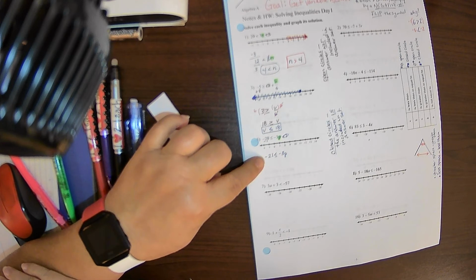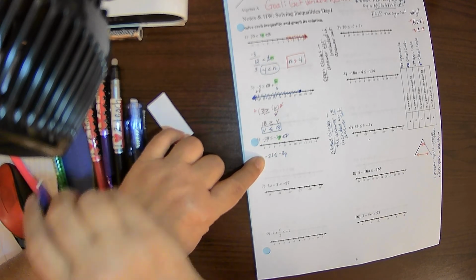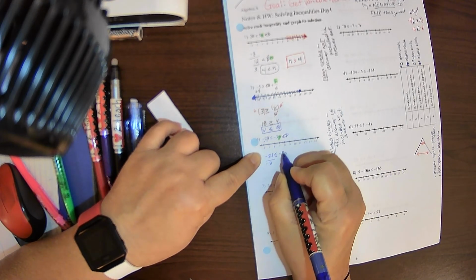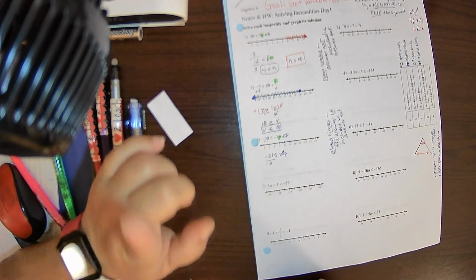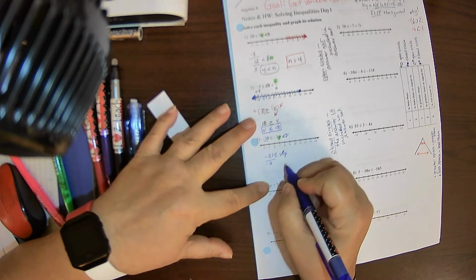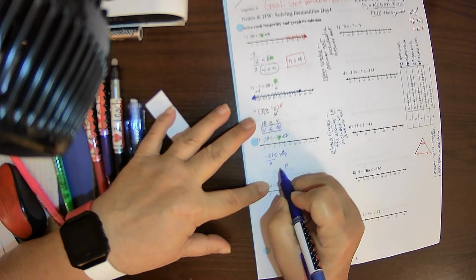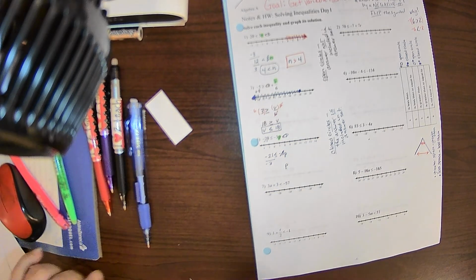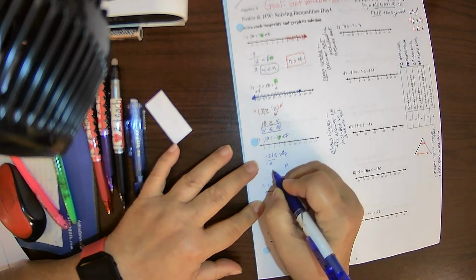Now I've got the negative 3 that's being multiplied. The inverse is to divide. So I'm going to divide by negative 3. On the opposite side, that gives me my positive 1. Remember, in order for a variable to be alone, it's got to be positive. Now, my answer on this side is a positive 7.